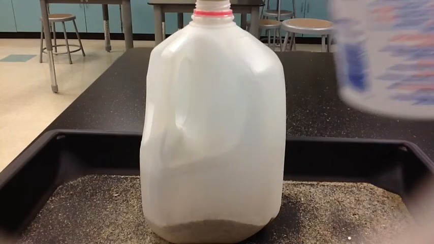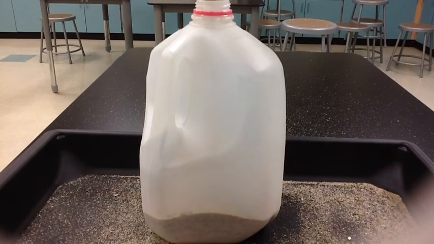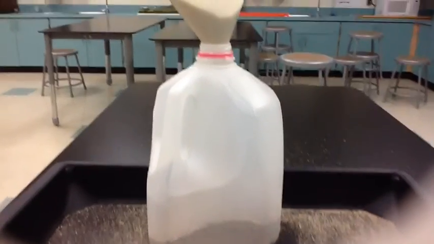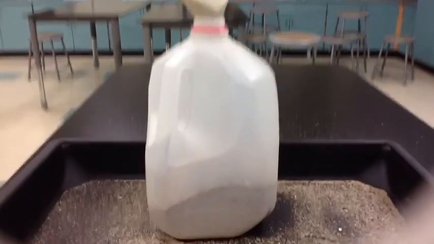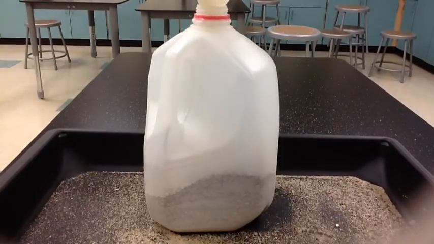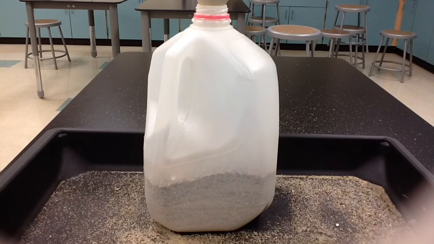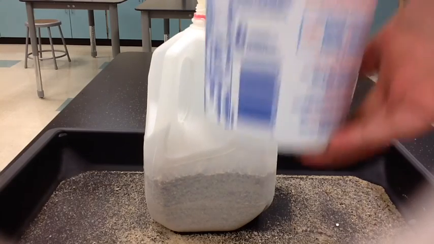This is quart number 2. Notice it's filling up faster because the container, the measurement I'm using, is much larger than a cup like the last video.